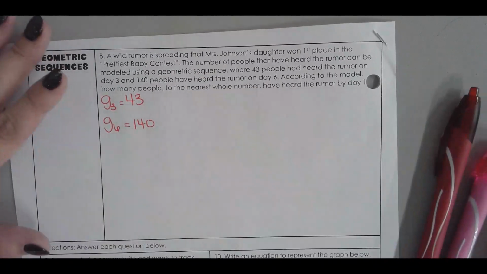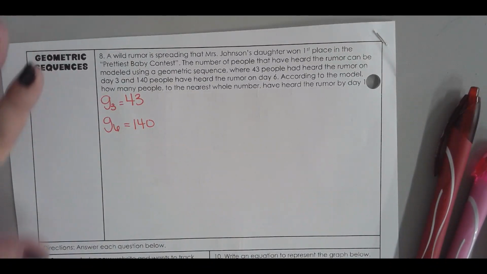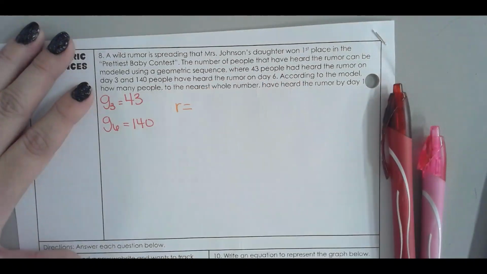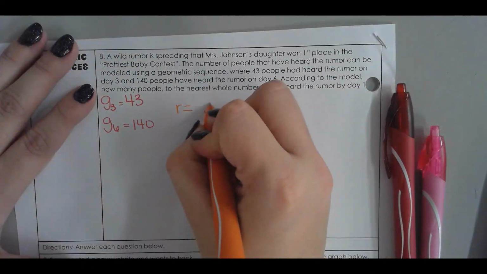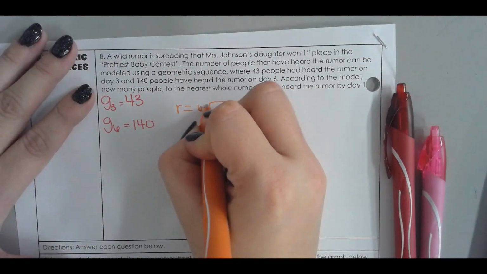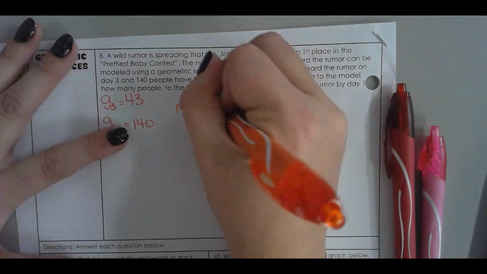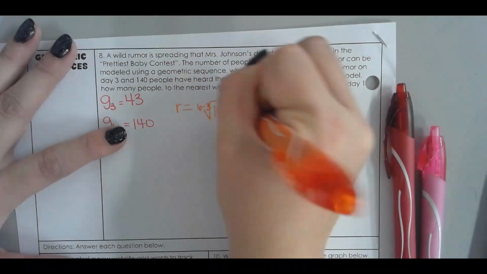So we need to know the common ratio. So R, we do a root. It's going to be the 6 minus 3 root, or the cubed root. And then 140 divided by 43.